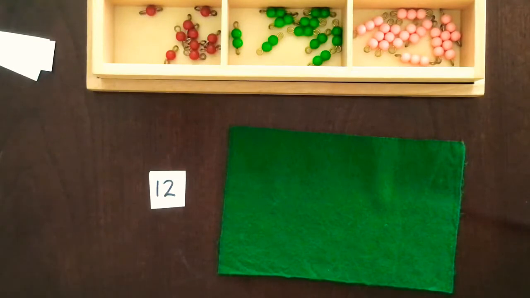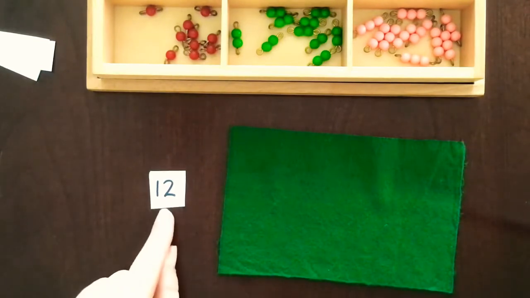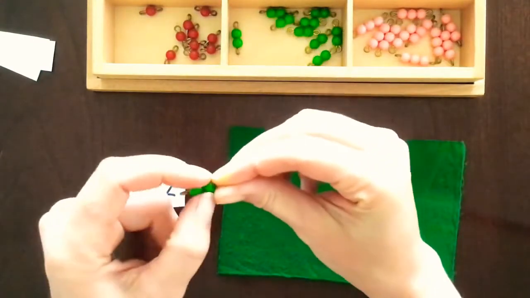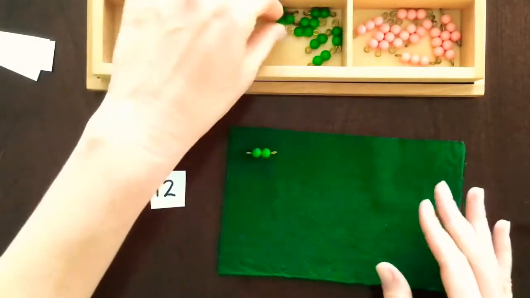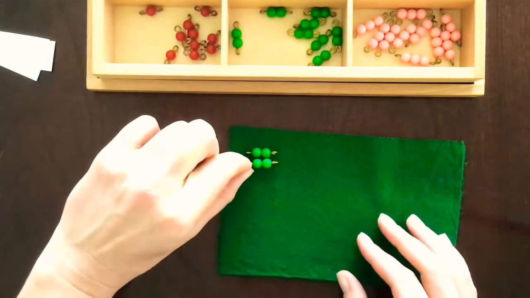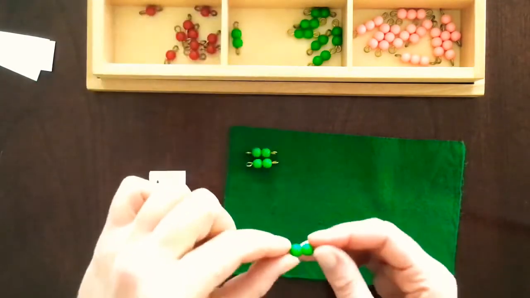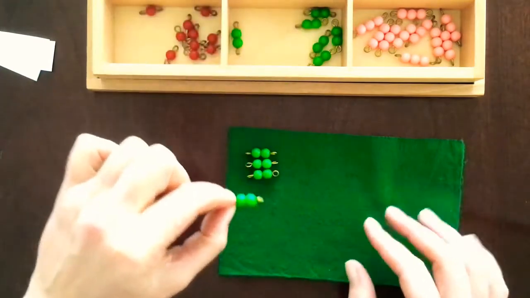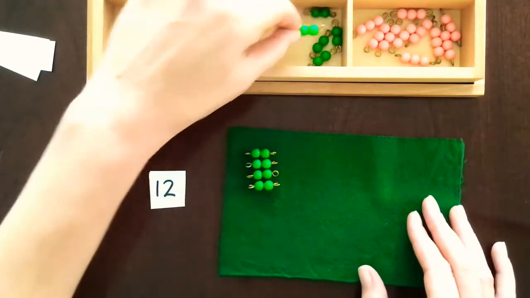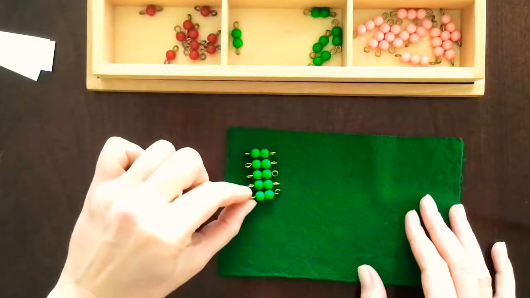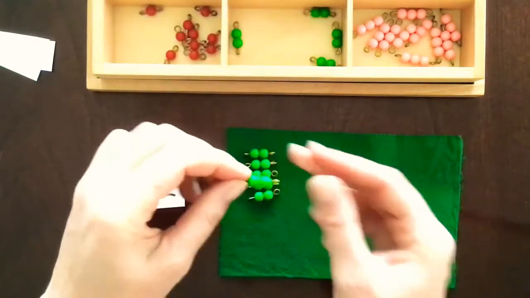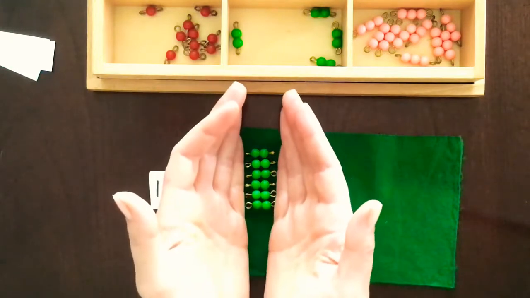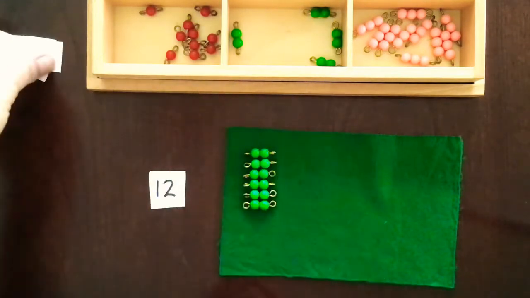For example, I know I can use the 2s. 1, 2, 3, 4, 5, 6, 7, 8, 9, 10, 11, 12. Okay, so I just made 12 with the 2s.